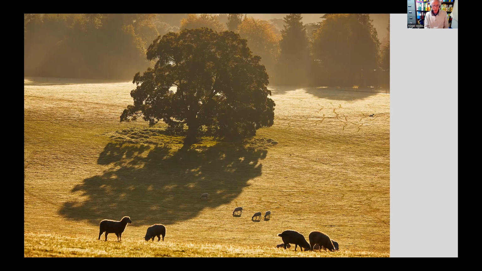And then the beautiful halo around the fur of the sheep. I think that's a nice little extra touch. The main element certainly is the tree and its shadow, and then the light coming through from above the tree and cutting through the tree and creating that shadow. But a nice secondary element is the halos around those sheep.